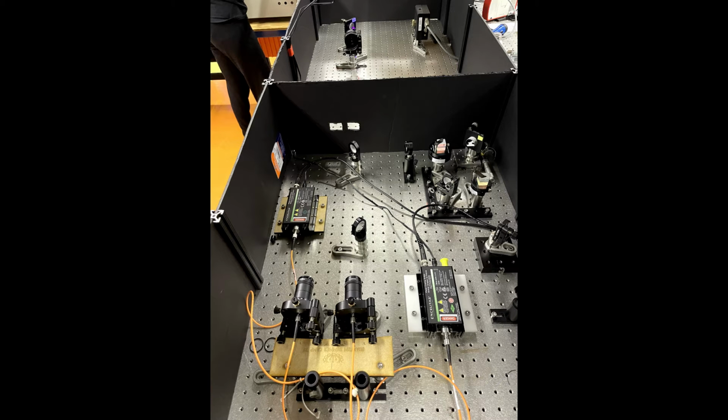In this video, we will be focusing on the materials that we use for the single photon experiment. Let's begin by following the path of the light through the experiment, starting with the laser. For this experiment, we used a laser with a wavelength of 405 nanometers, putting it in the purple wavelength range.